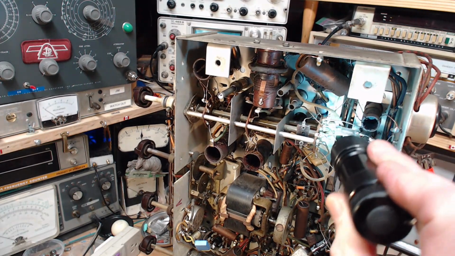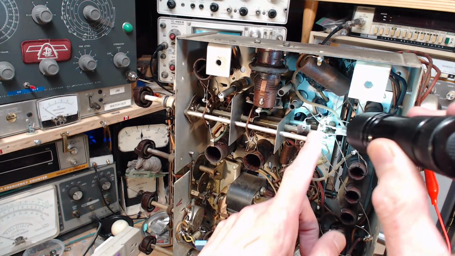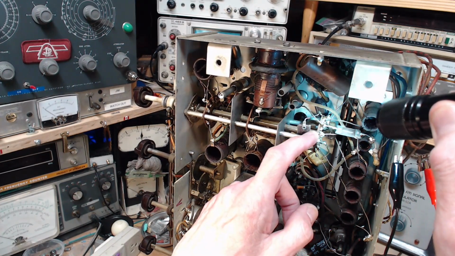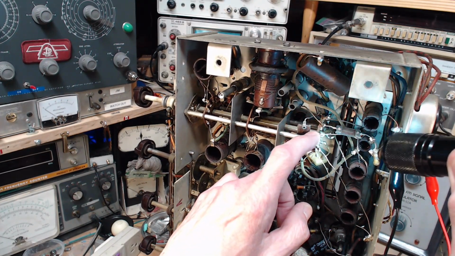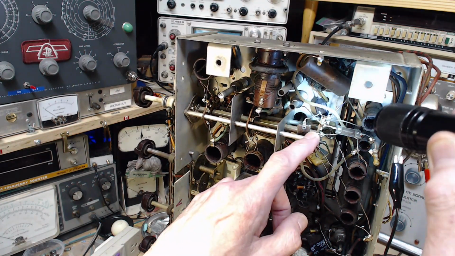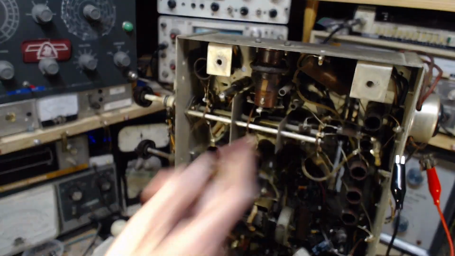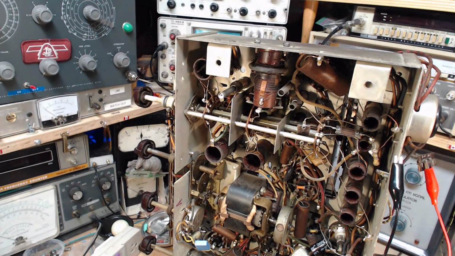So that would be a capacitor to ground off of this switch. Yeah, there's nothing else on it. Wow, a big capacitor to ground, grounded on one end and goes to a switch on the other. Let's see if we can find that on the schematic.